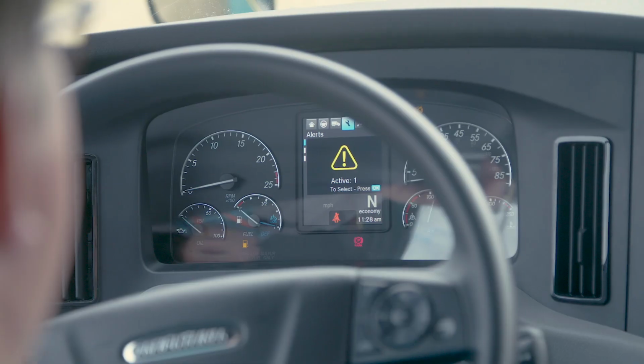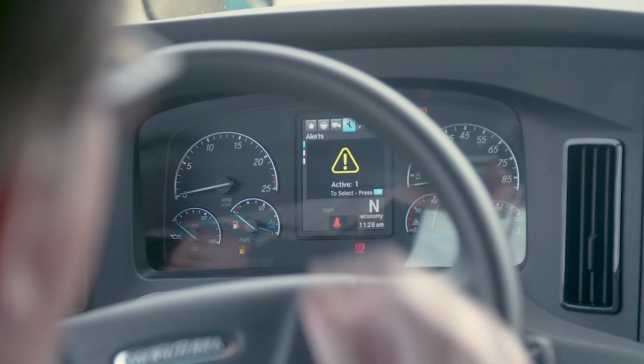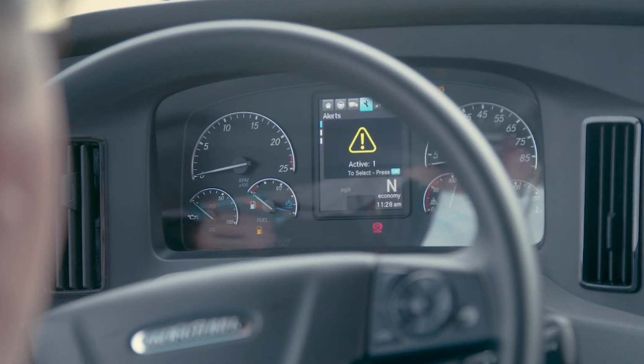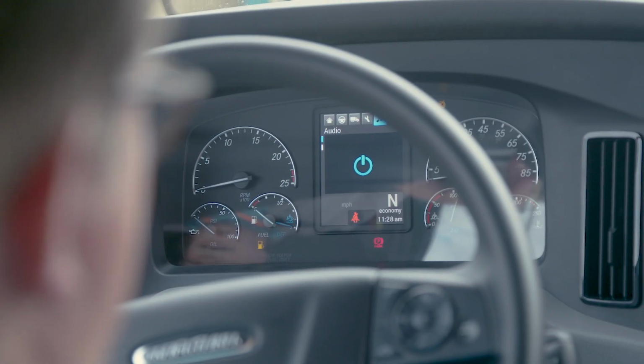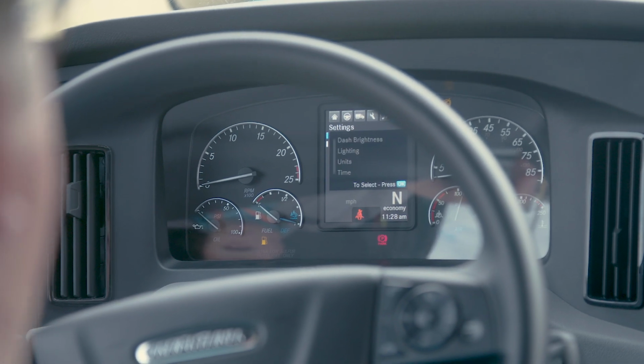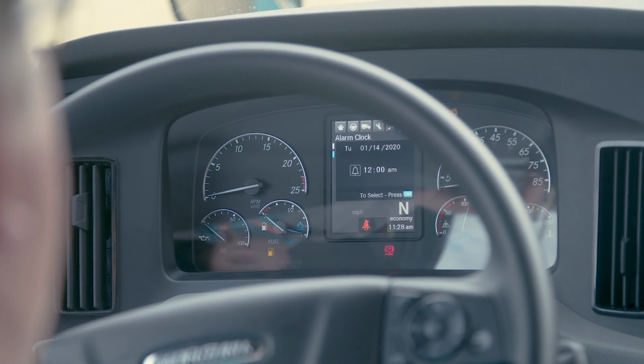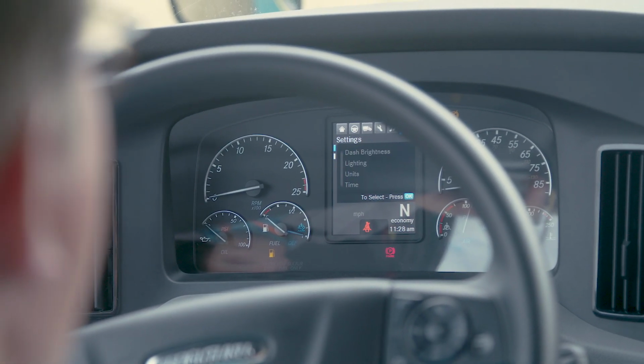If you go to the next one, there'll be a wrench. That is for your alerts. Since there's an alert on here for the fuel, you can see that, and you can scroll down and it'll tell you engine maintenance hours, information like that. Scroll over again, that's more your entertainment, like your radio settings. And if you go one more time, those are settings like your dash, your lighting, things like that.